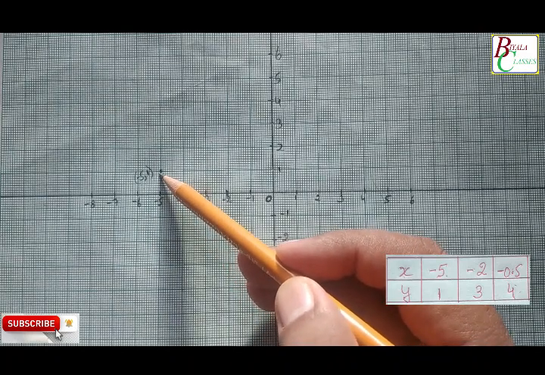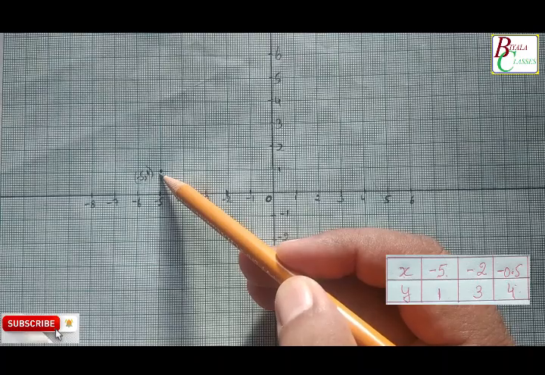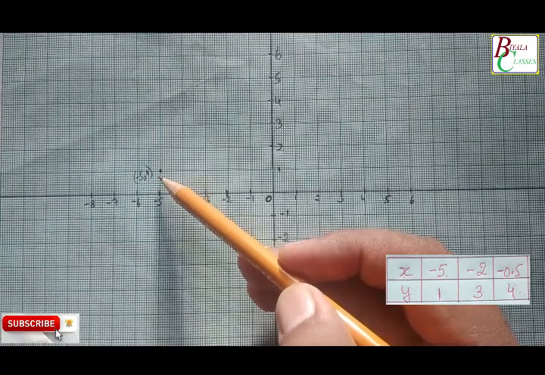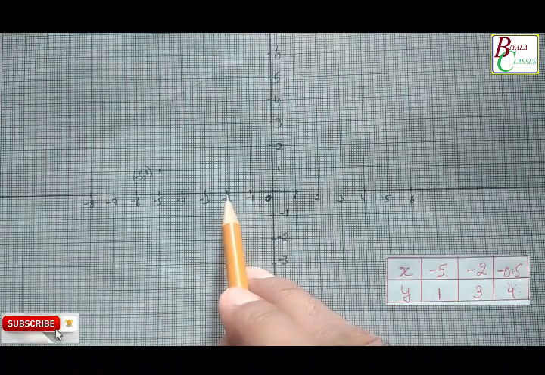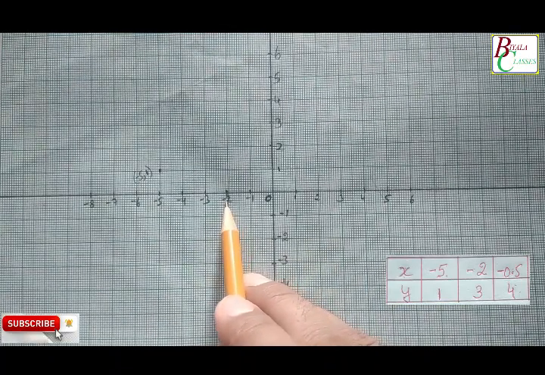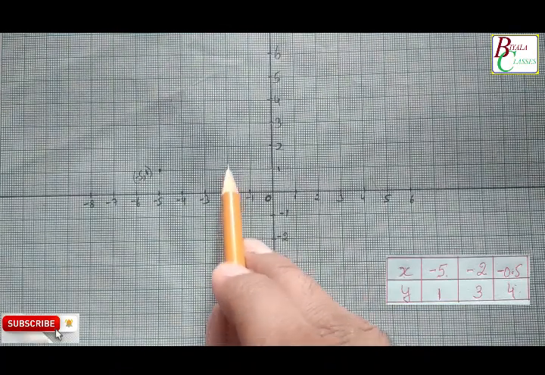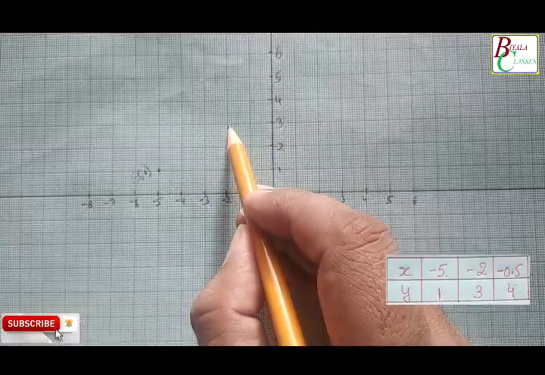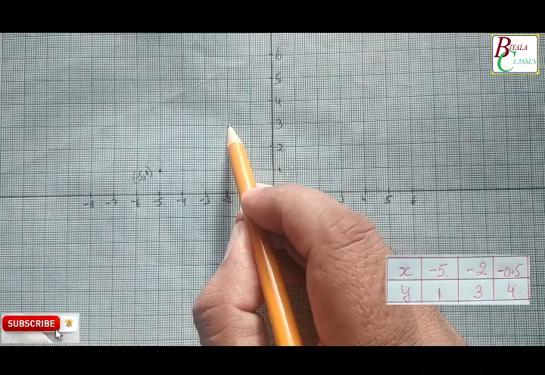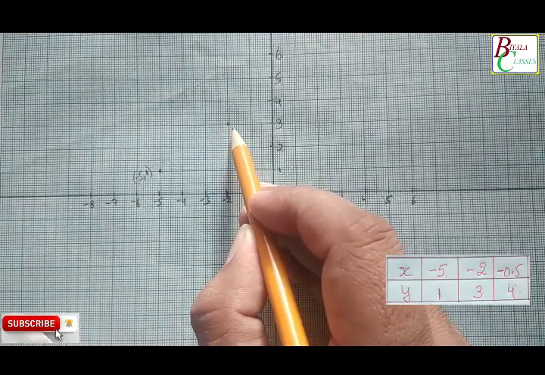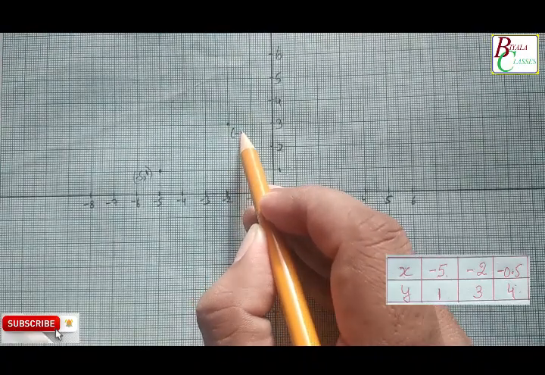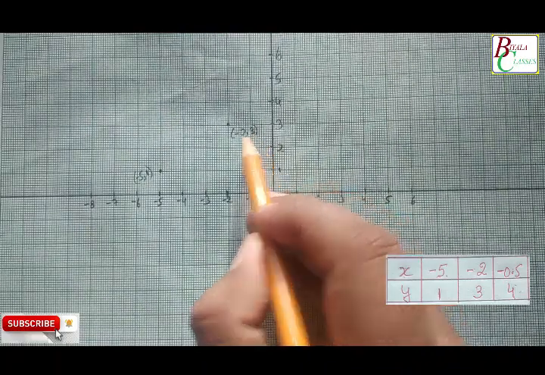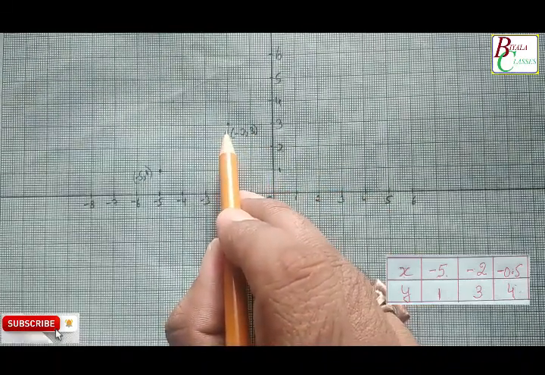Similarly, we are going to plot the points for the remaining two solutions of this first equation. It says x equals to -2 and y equals to 3. So this is the point. We will locate it here and we will write the coordinates here as -2 and 3. So this is the second point.